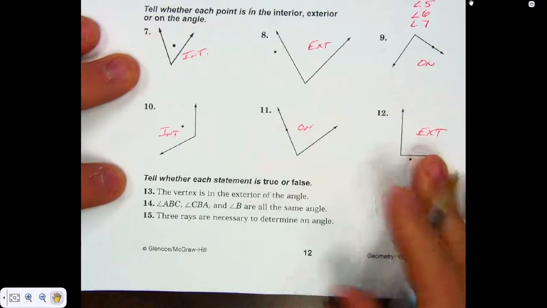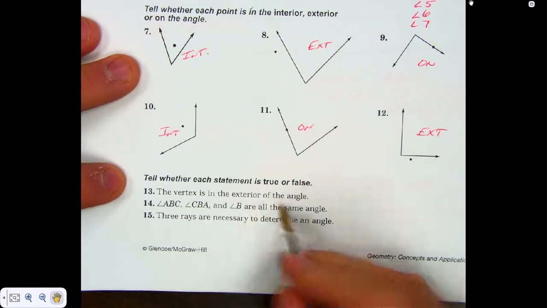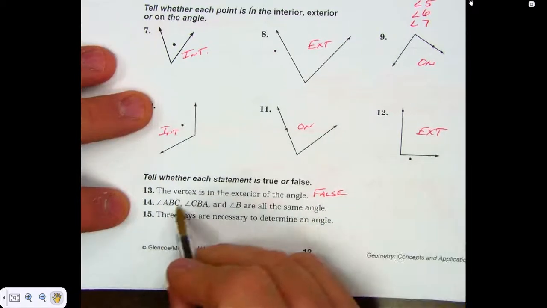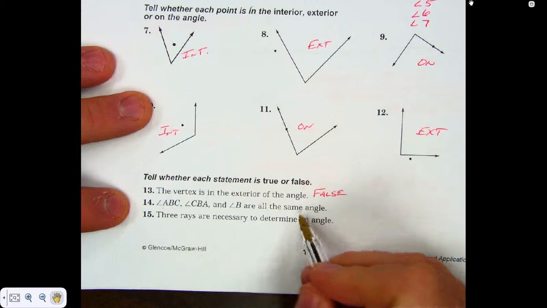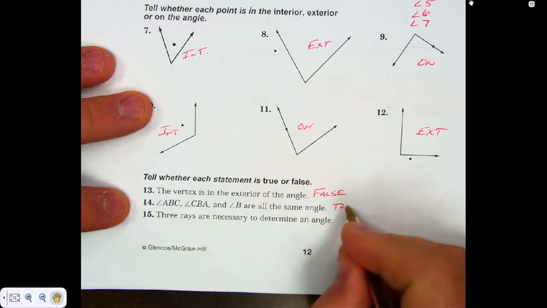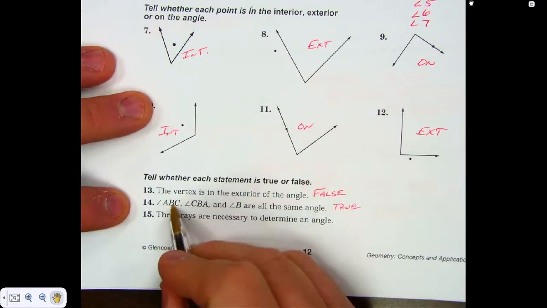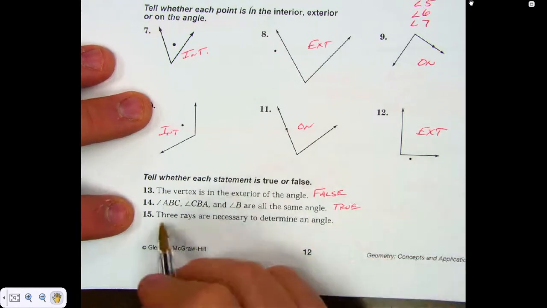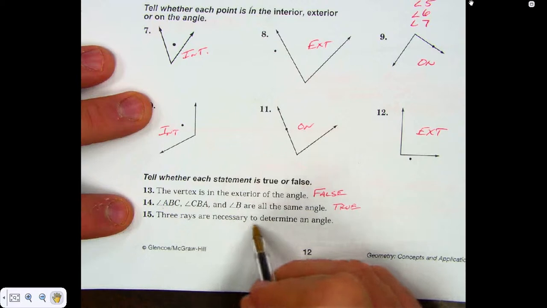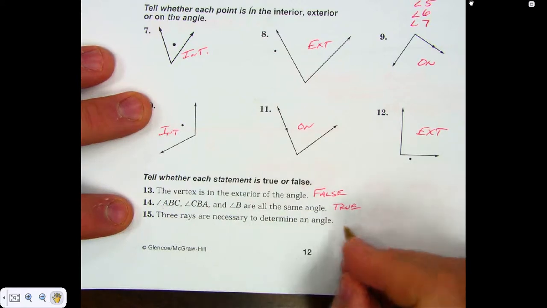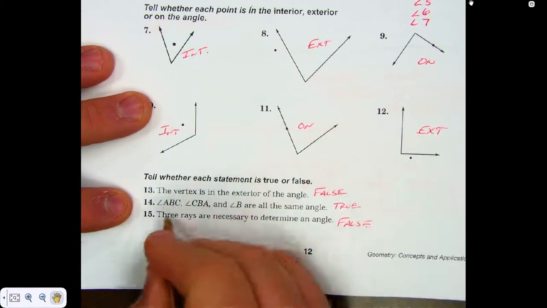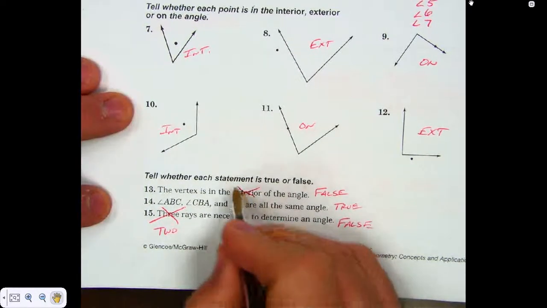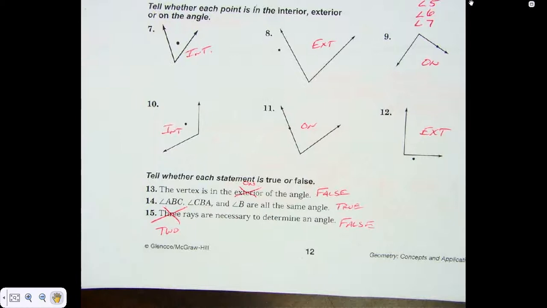Tell whether each statement is true or false. The vertex is in the exterior of the angle. False. The vertex is what? On it. Angle ABC, angle CBA, and angle B are the same angle. Yes. Why? Because they're in opposite order, and they all have the same vertex. Okay, 3 rays are necessary to determine an angle. False. How many rays do you need? 2. That needs to be 2. That needs to be on. Okay?